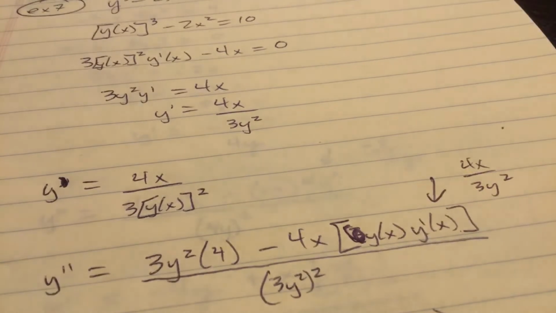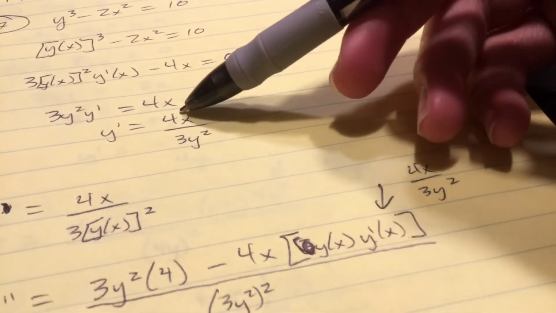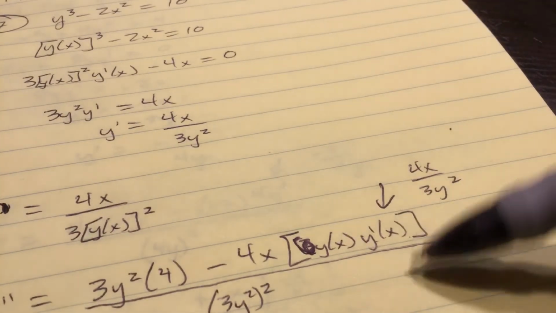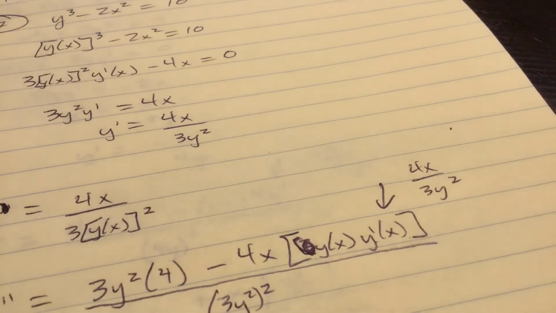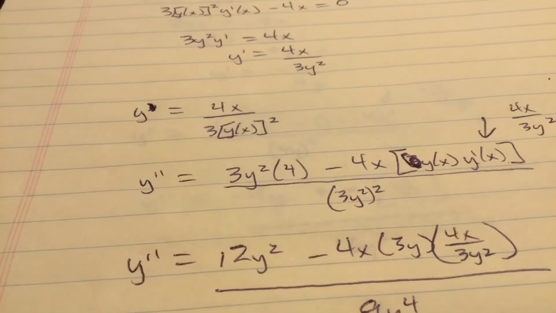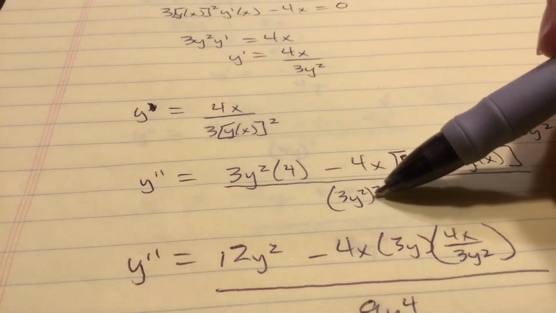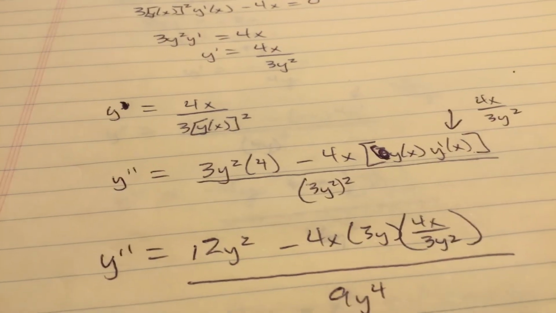Now we know what y prime is. Y prime is 4x over 3y squared. So I'm going to substitute that in. That 4x times 3y squared. I'm going to have to clean that up in a second. So first off, this is going to be 12y squared. Again, all over the square of what's below, so that's 9y to the fourth.